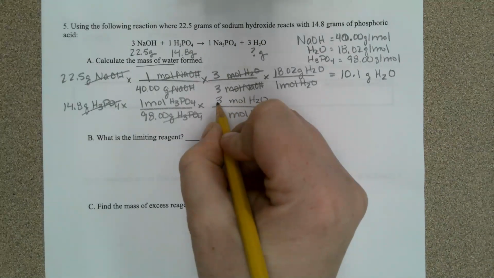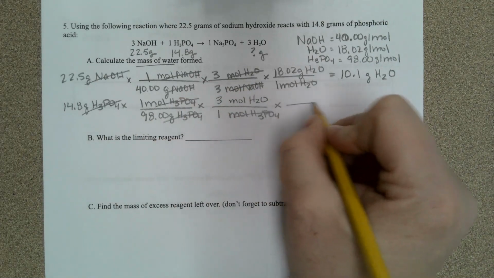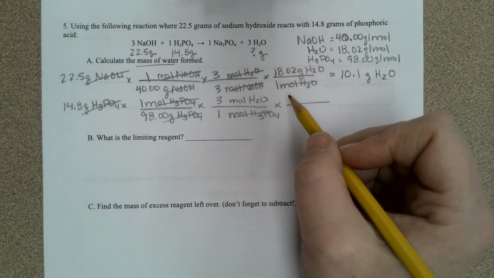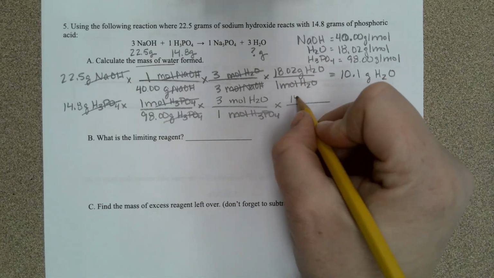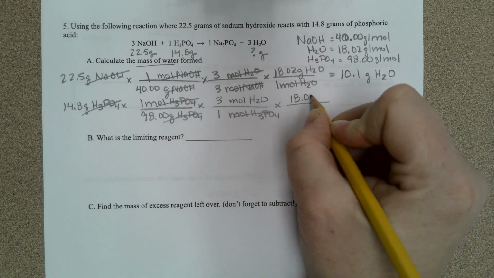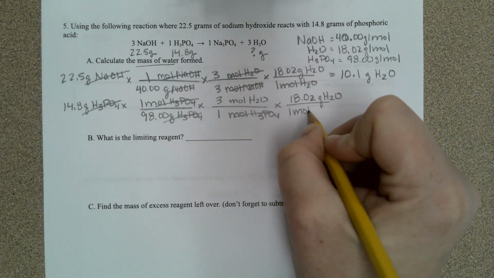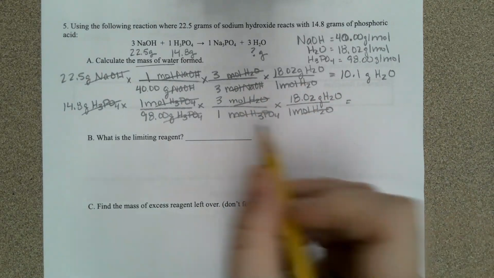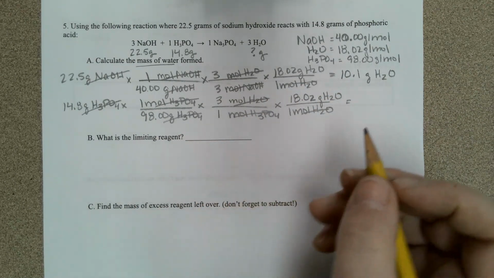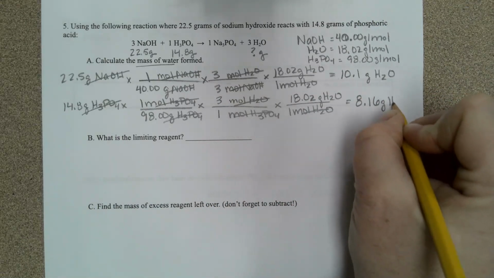Use your coefficients. And then that last step, just like I mentioned in class, because we're going to the same thing, that last step is going to be exactly the same as the previous conversion, because we're still going to grams of water from moles of water. Okay, multiply across the top, divide by what's on the bottom, and we get 8.16 grams of water.